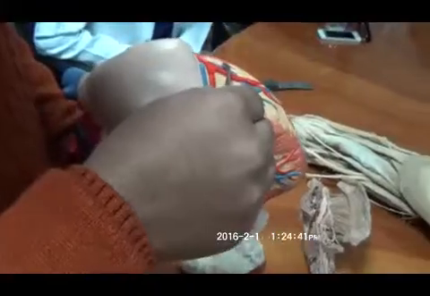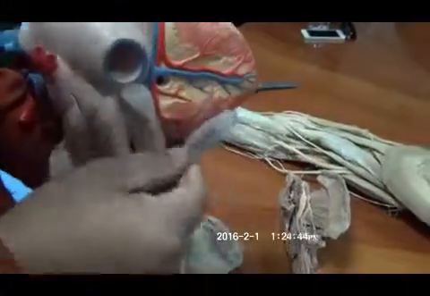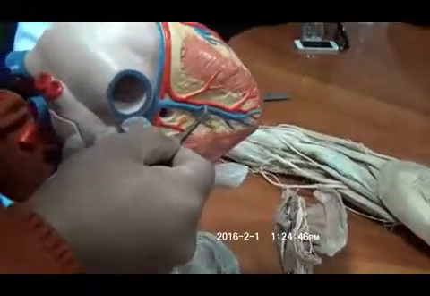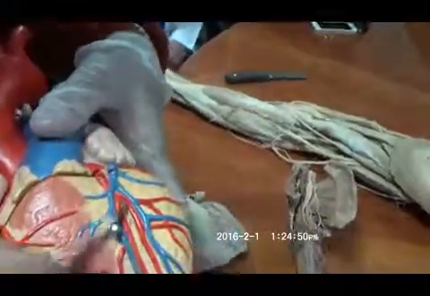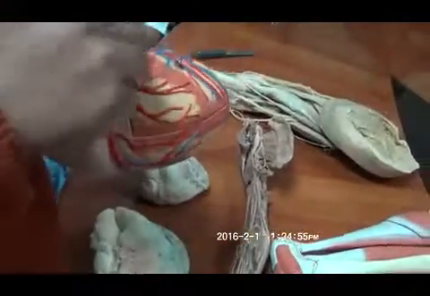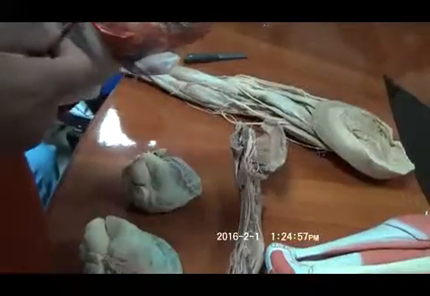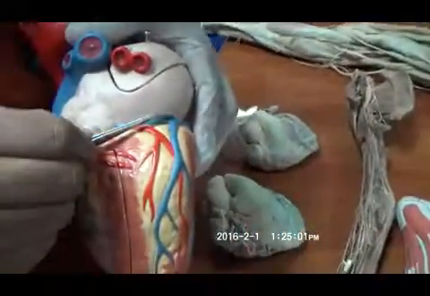The small cardiac vein runs along with the right coronary artery. The middle cardiac vein runs along with the posterior descending artery, and the great cardiac vein runs along with the anterior descending. Three cardiac veins: great, small, middle. And this is the posterior ventricular vein.